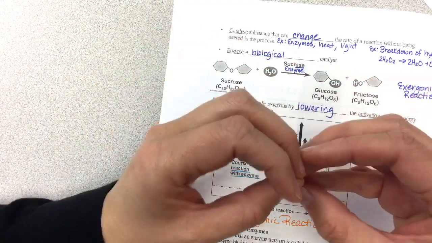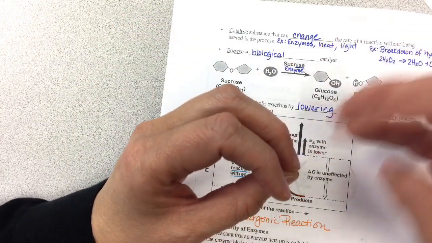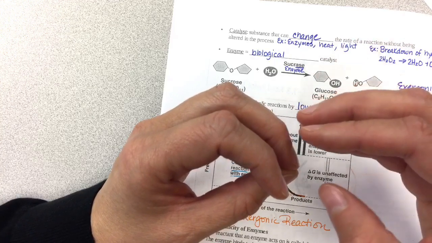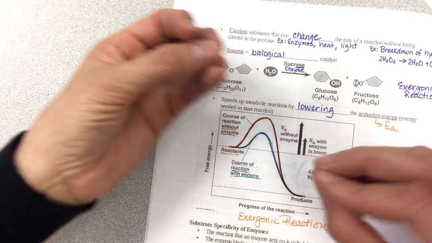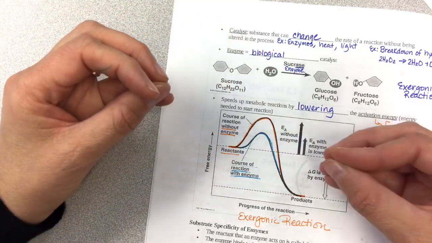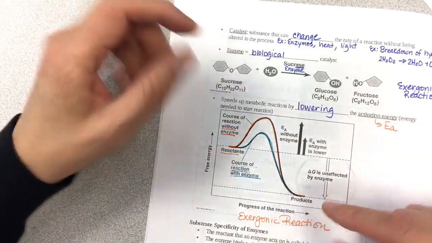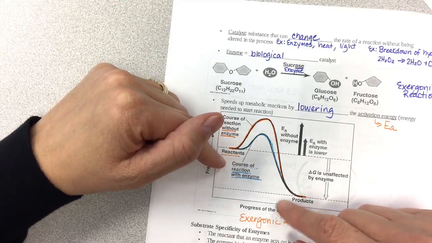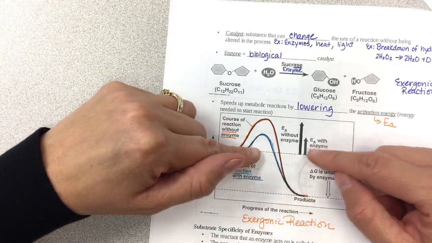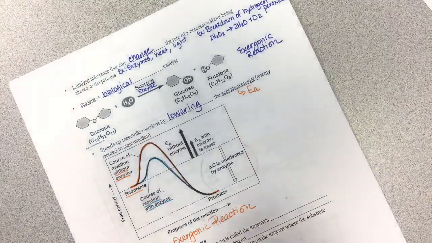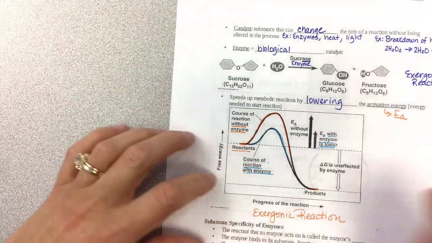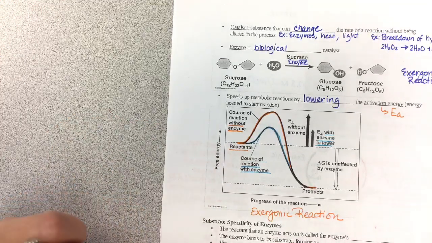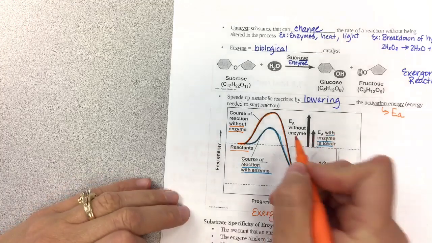So here's the sucrose, and it doesn't have to absorb a lot of energy, and therefore causes the breaking into glucose and fructose a lot faster. So it increases that rate by lowering the activation energy. So the activation energy is lower with the enzyme. And we'll talk about, as we look into the next part here, how that actually happens.